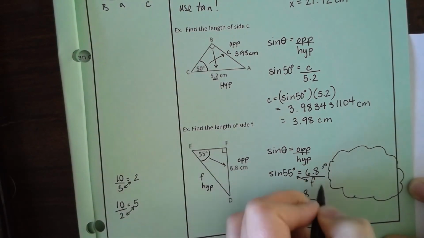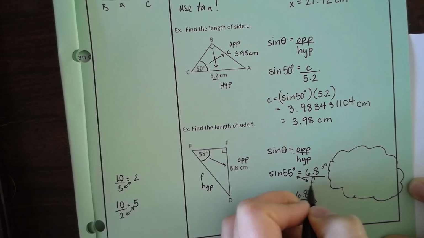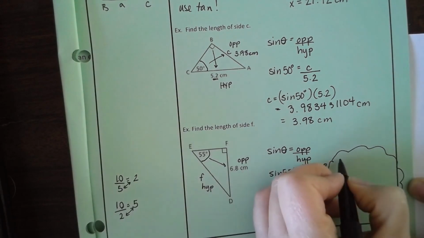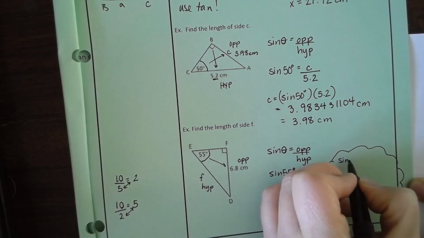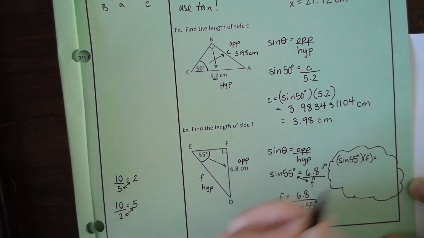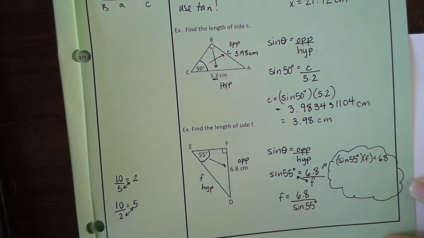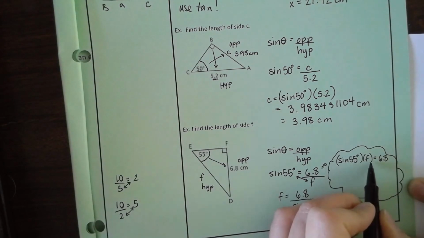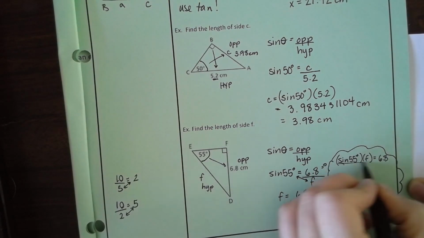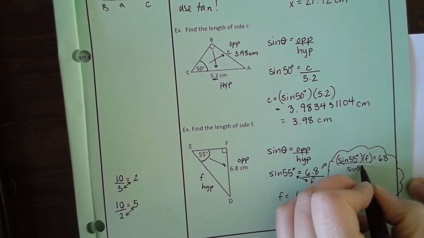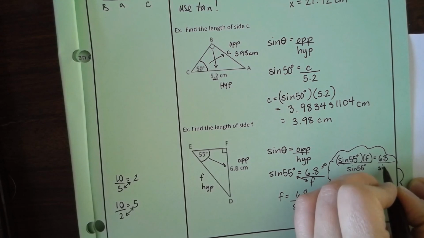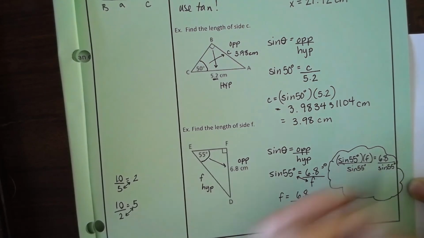I'm going to multiply both of these sides by f, because right now 6.8 is being divided by f. So I have sine 55 times f equals 6.8. Now I want to get f by itself, so I'm going to divide by sine 55. I do that to both sides to maintain balance.